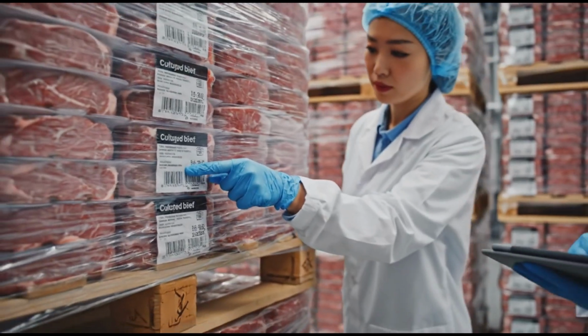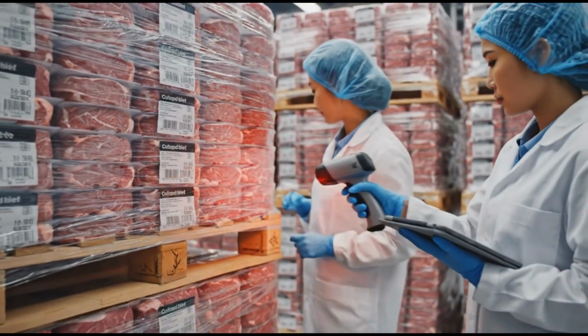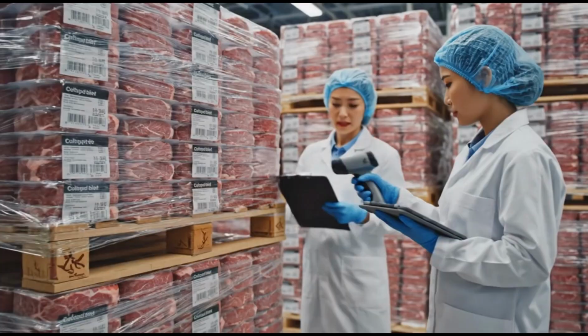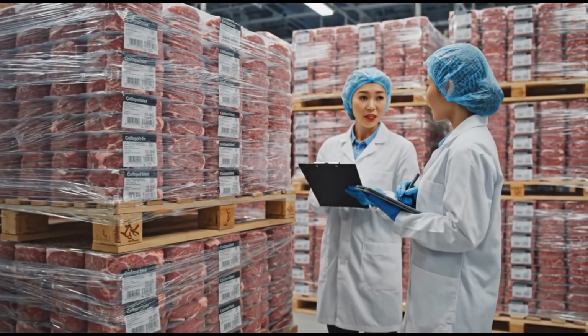All barcodes verified on this shipment. Excellent. The final safety clearance is approved.